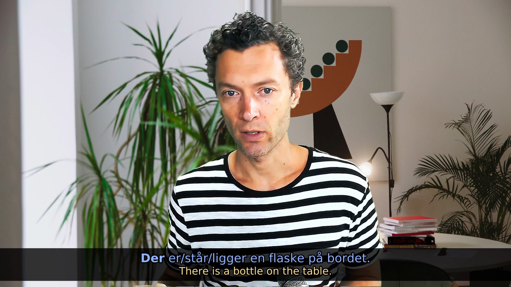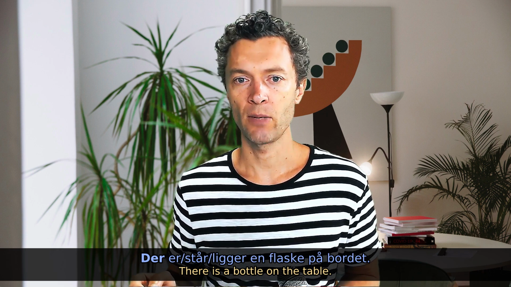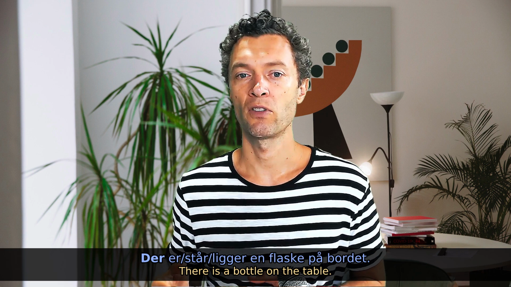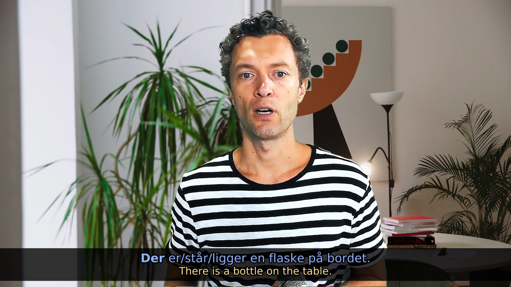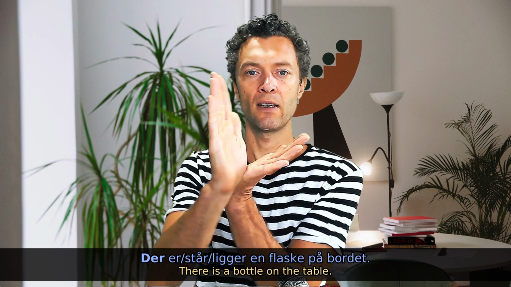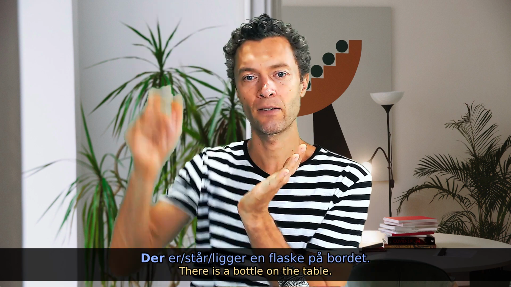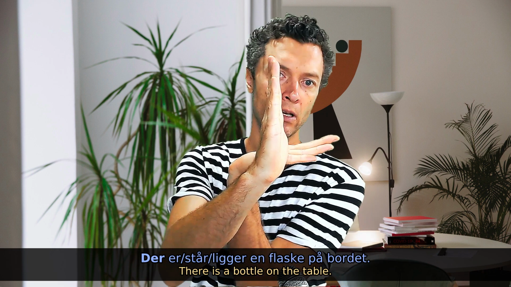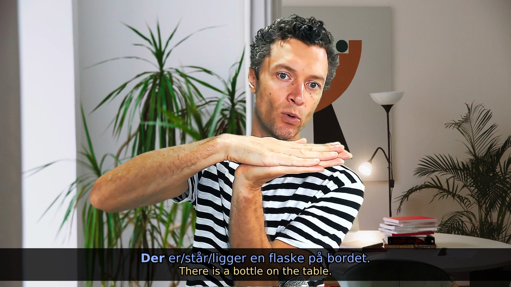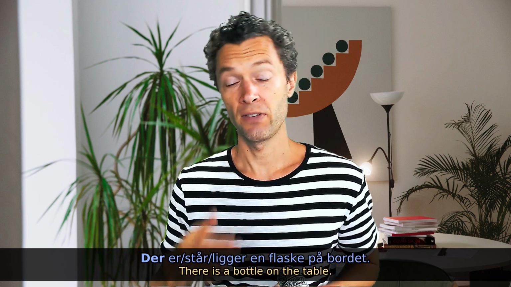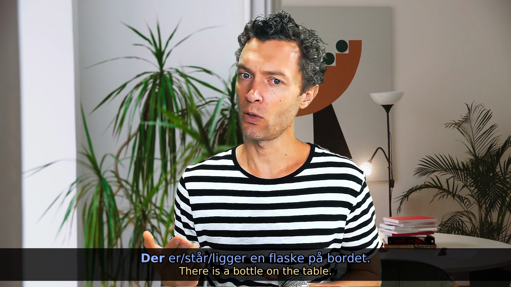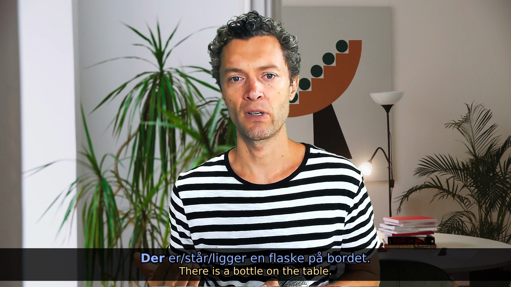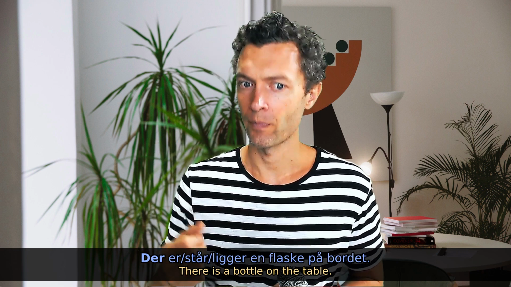Der er en flaske på bordet. There is a bottle on the table. But we would actually in Danish normally want to be very precise about the position of the object. Is it standing? Is it lying? Is it hanging, for example? So we could also say, der står en flaske på bordet. Der ligger en flaske på bordet. Okay? But still the same word, der. That's something you don't do in English. You wouldn't say there lies, there stands, right? That would sound strange. But in Danish, we do it all the time.